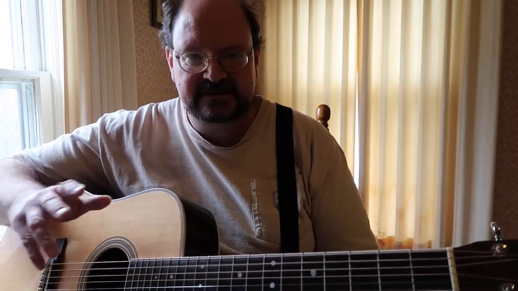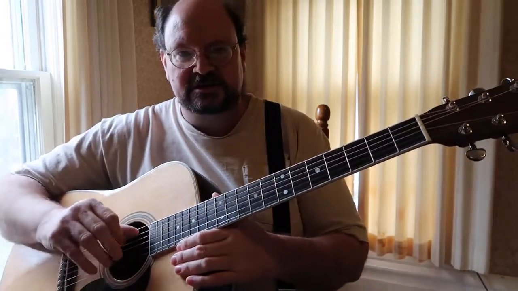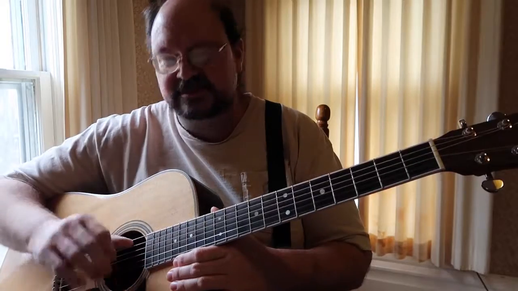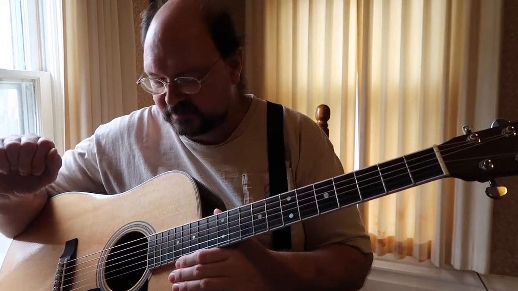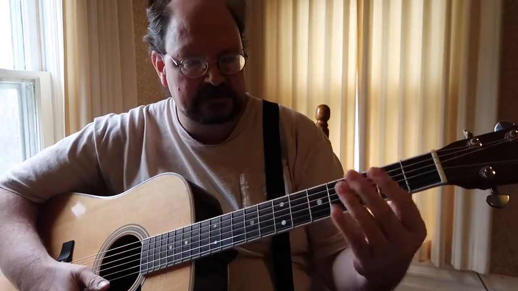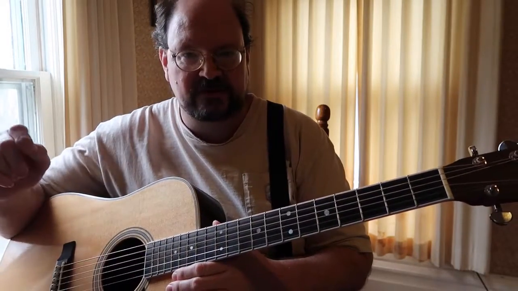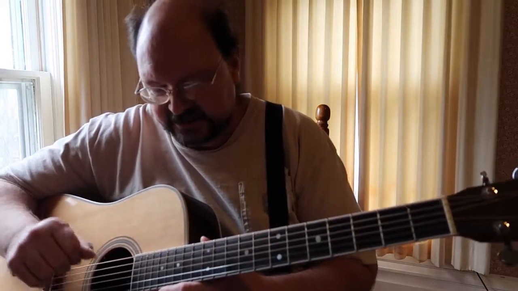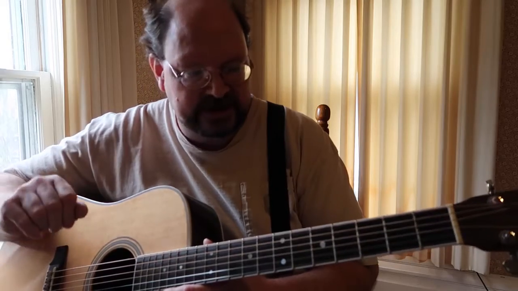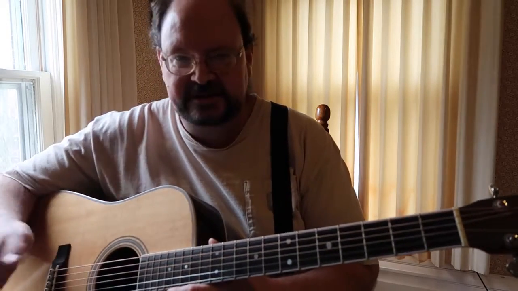We can use the exact same pattern, only this time we're going to start with an A note, because open just means I'm not fretting the string, I'm just playing it. So I'm going to find every note on the A string using that pattern.